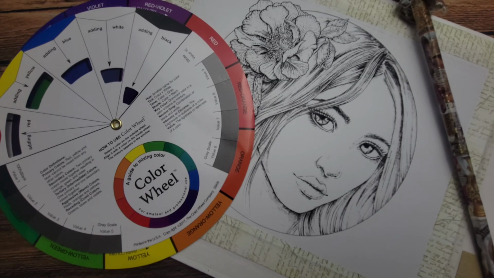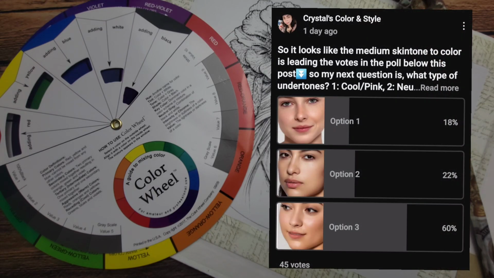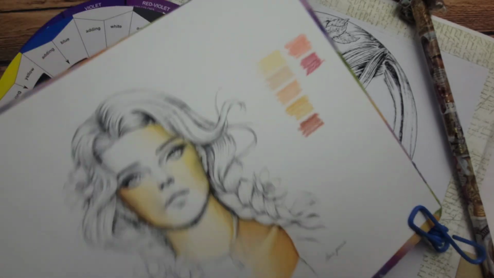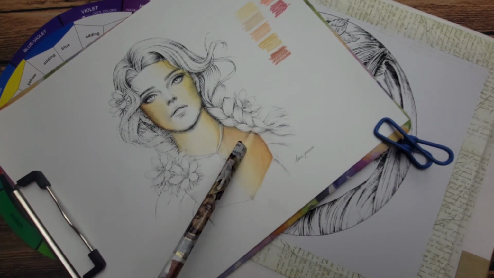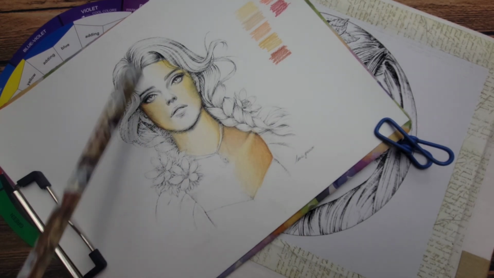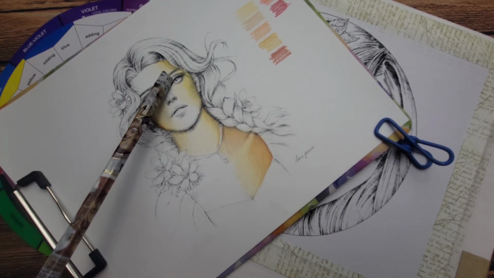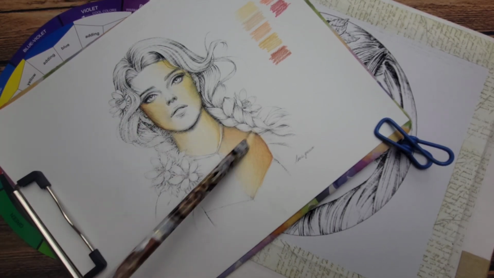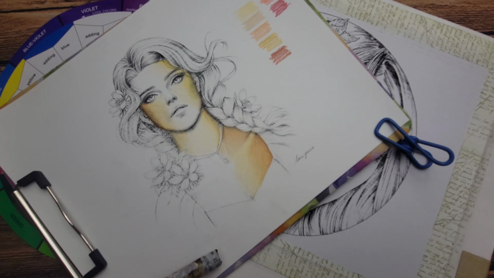So after the medium poll, I did another poll where I asked if you wanted to do a cool undertone, like a cool pink undertone, a neutral undertone, which would be more of a yellowish beige undertone, or a warm undertone. So the warm undertone won out. And this is what I ended up with. You can see here I did a whole bunch of different little spot tests. I printed this page out from Lana Green. I like to use this as a test sheet to get an idea of what colors to pick.